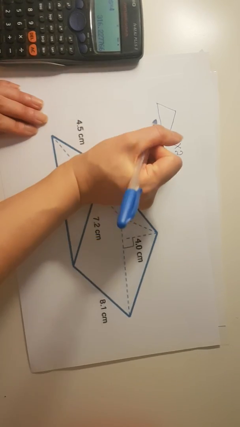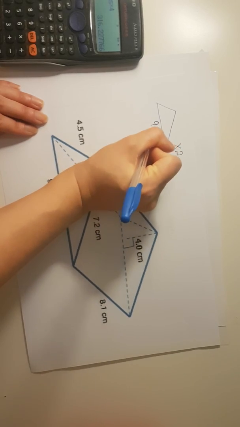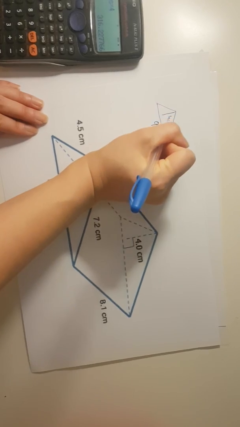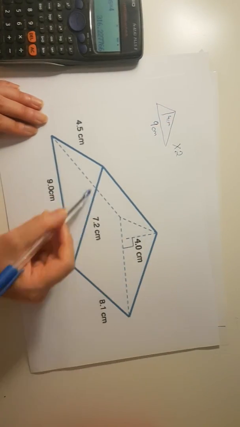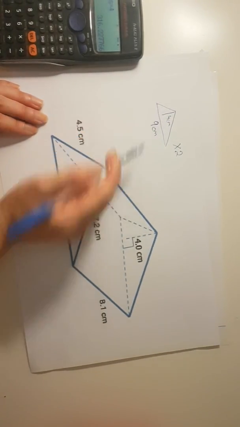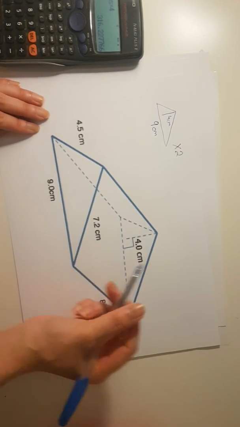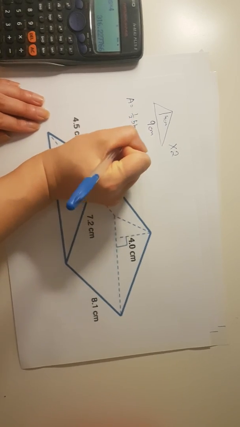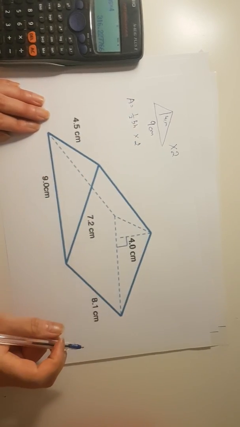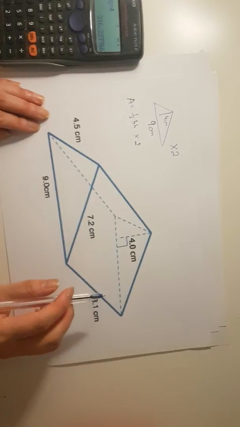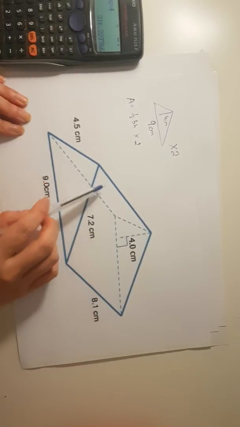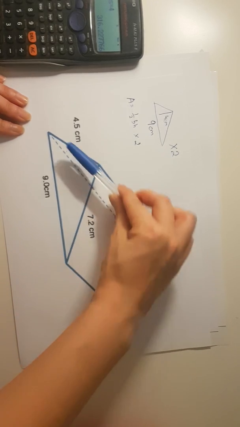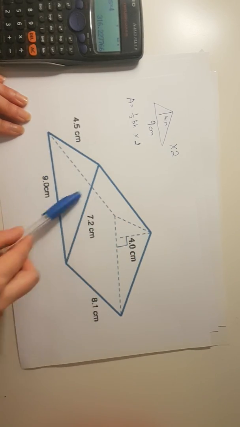And what do we know about this triangle? We know that the base is 9 centimeters. And we know that the height of the triangle is 4 centimeters as given to us by this here. I don't really care about this side and this side of the triangle because that's not going to help us in terms of calculating the area. So I know that the area of this triangle is going to be half base times height, and I have 2 lots of them. All right. Then I can see that I have 3 rectangular faces. I've got a rectangular face here, one on this side, and also the one on the bottom there.